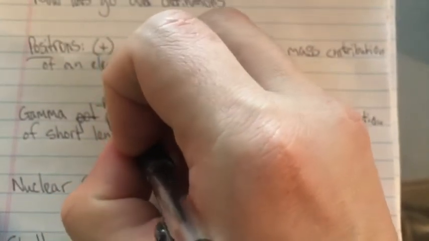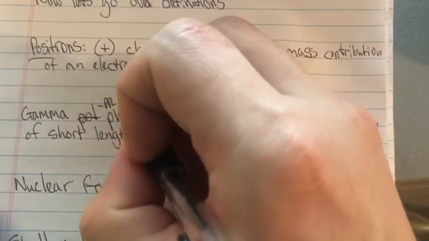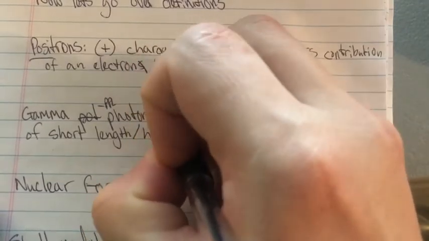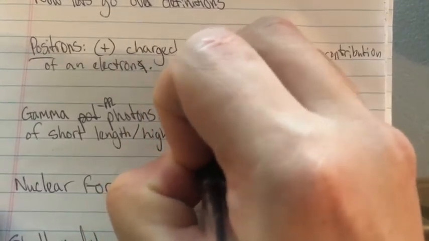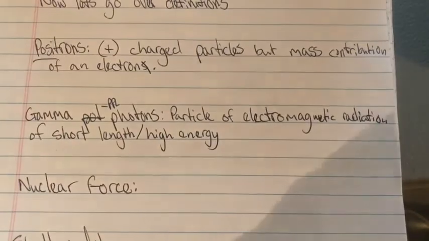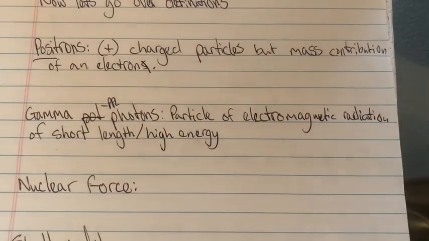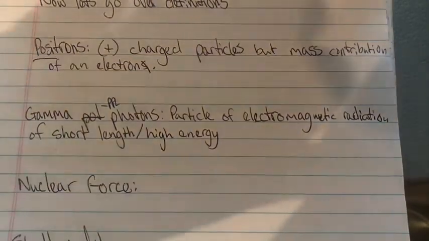High energy. Remember, the shorter the wavelength, the higher the energy of that particular particle. So this is way down below that of, let's say, the wavelength of X-rays.